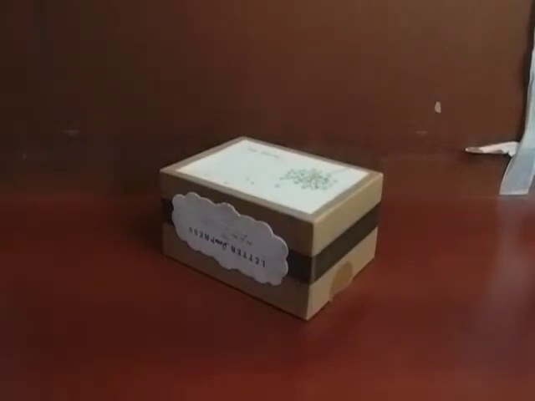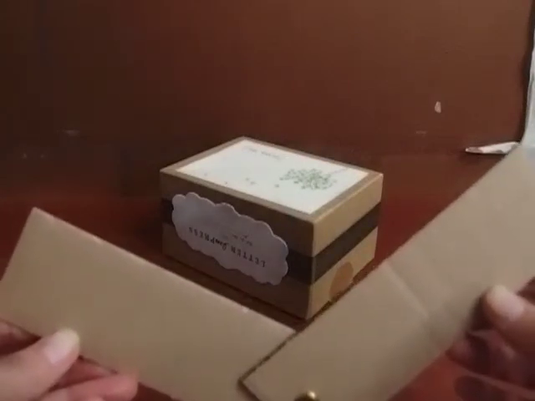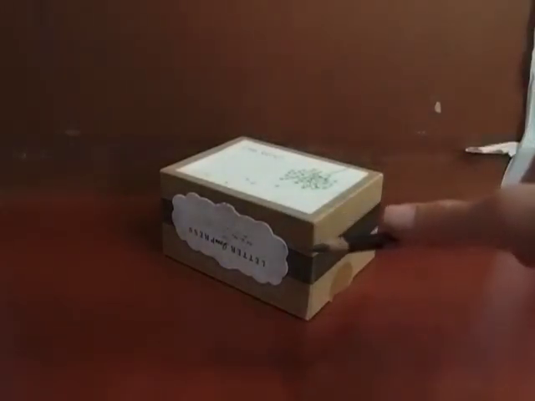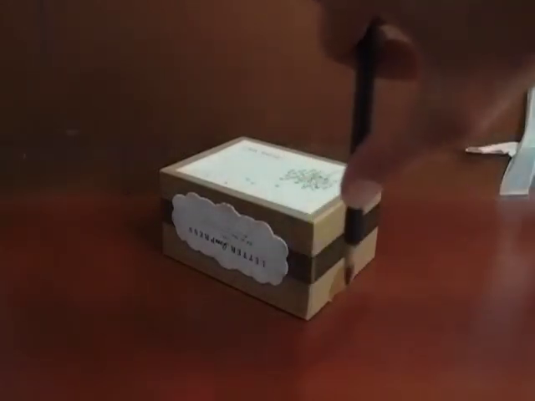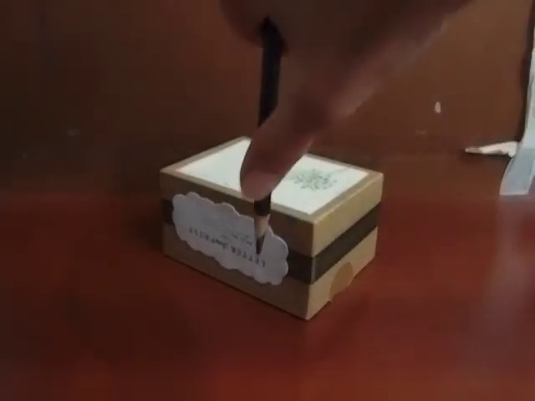So angle checking like this, angle checking like this, and additional proportion checking by having parts compared to each other. This to this, this to itself, the top to the front.